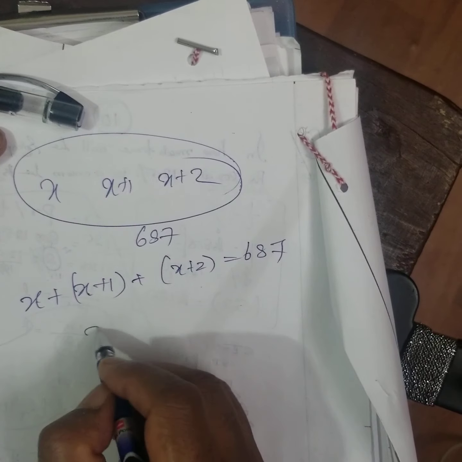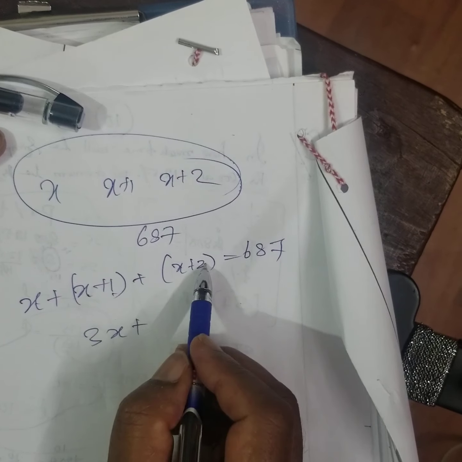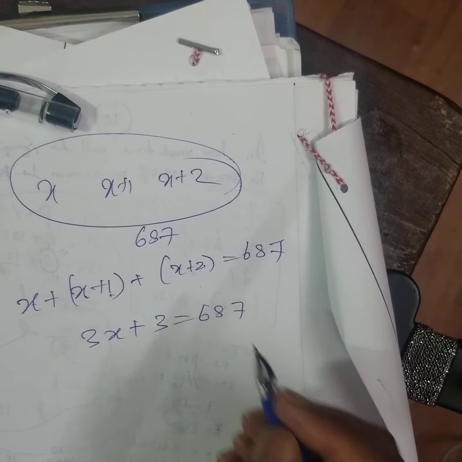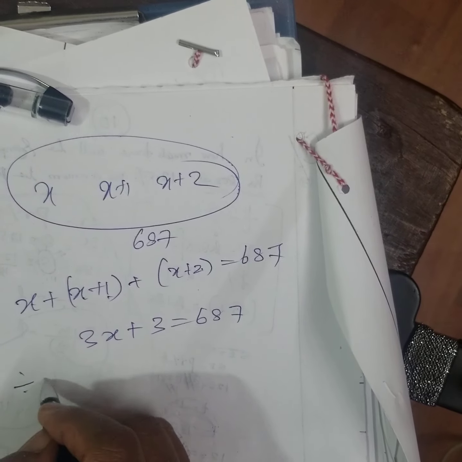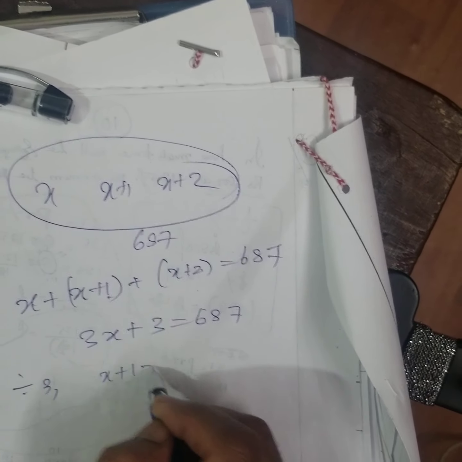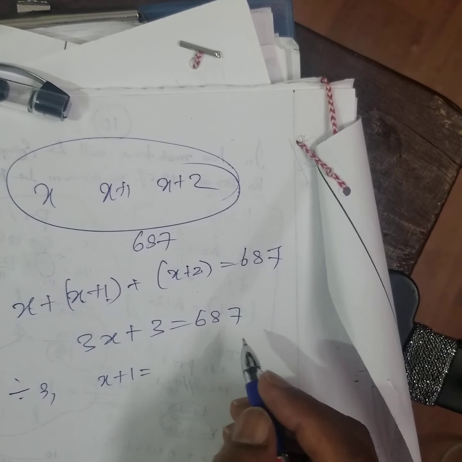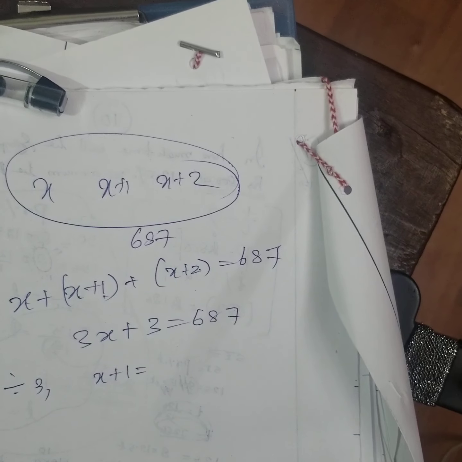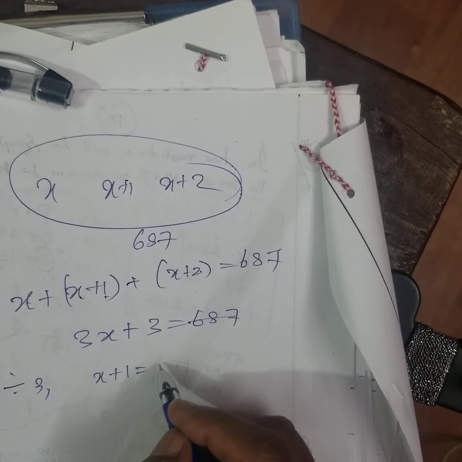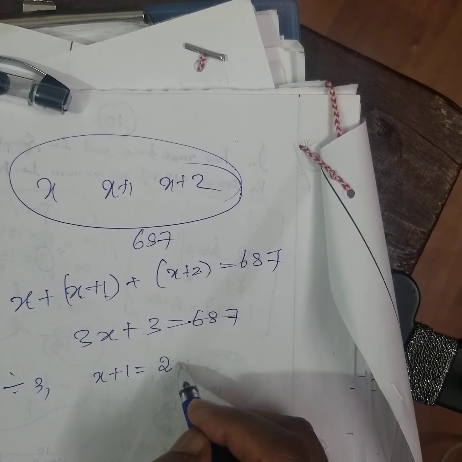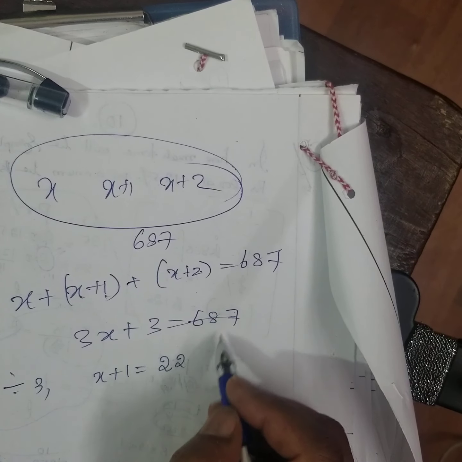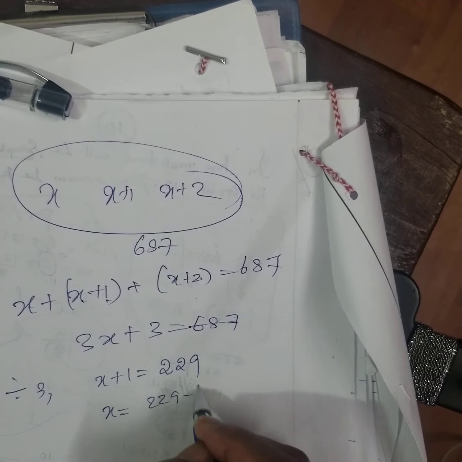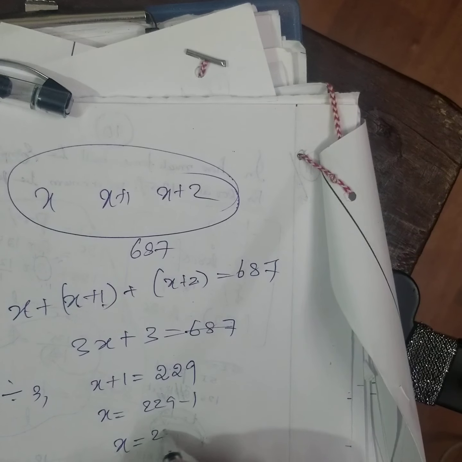x plus x plus x, 3x, plus 1 plus 2, 3, is equal to 687. This is divided throughout by 3. x plus 1 is equal to, this is 2, another 2, 9 3s are 27. Therefore x is equal to 229 minus 1, or x is equal to 228.